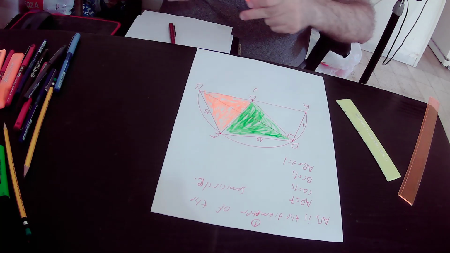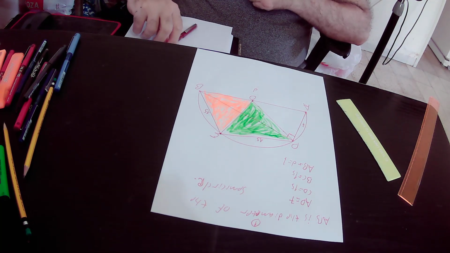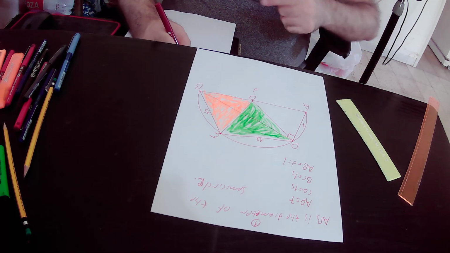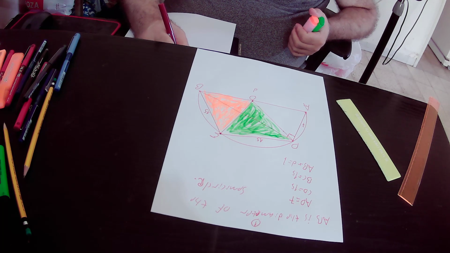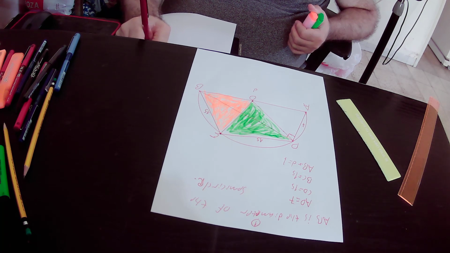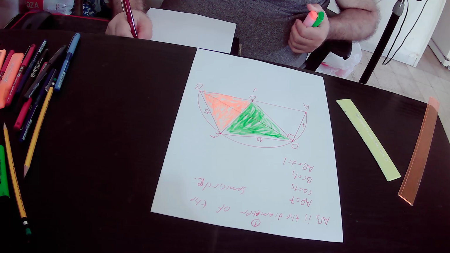Again, we will focus on the green and the orange triangles. Triangle OCD is the green triangle, and triangle OCB is the orange triangle.